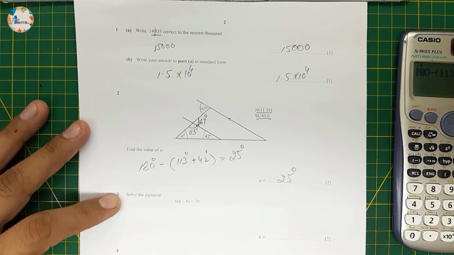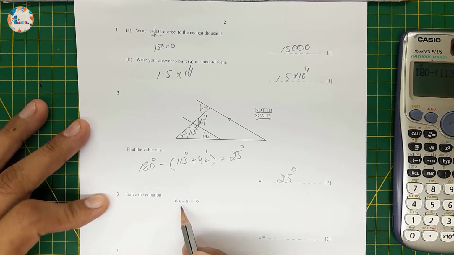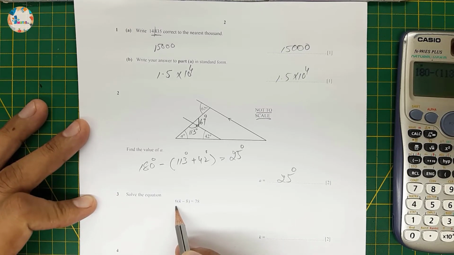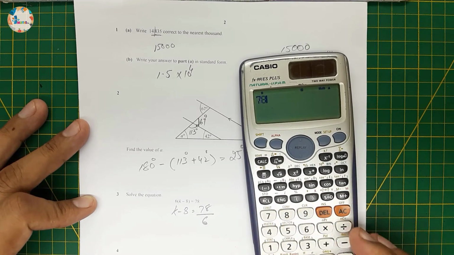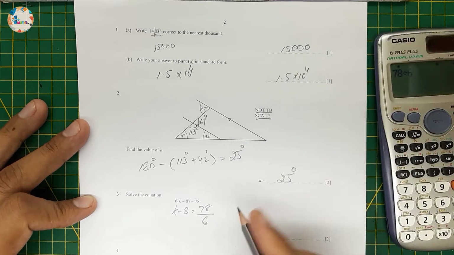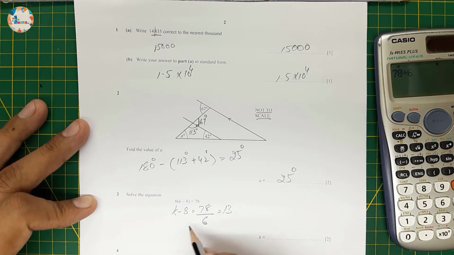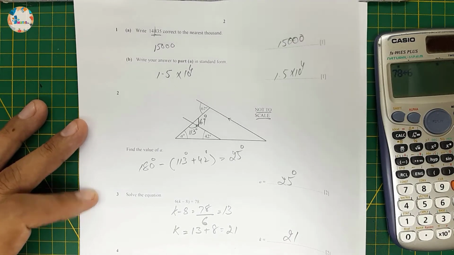This is done. Now question number 3, solve the equation, and this equation we will write: k minus 8 is equal to 78 over 6. We will shift 6 to the other side, and 78 divided by 6 will be equal to 13. So this is equal to 13, and further we can shift 8 also to the other side. So k is equal to 13 plus 8, which is equal to 21. So our final answer will be 21 to this question number 3.